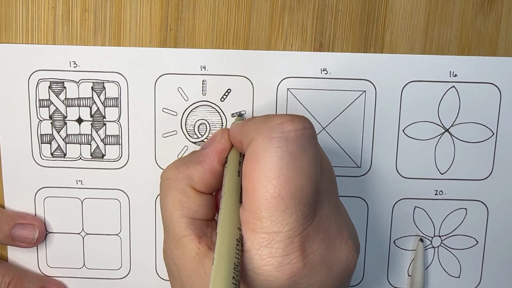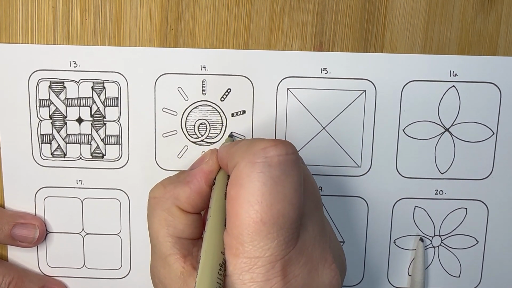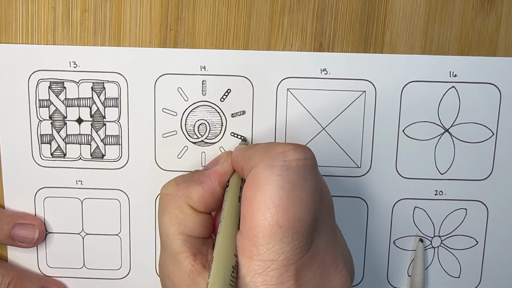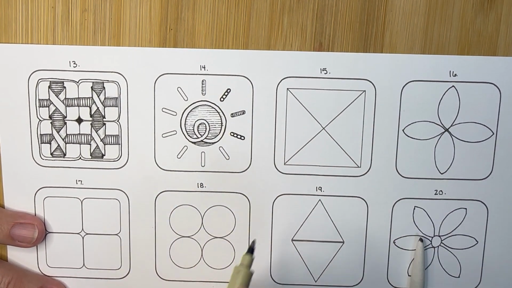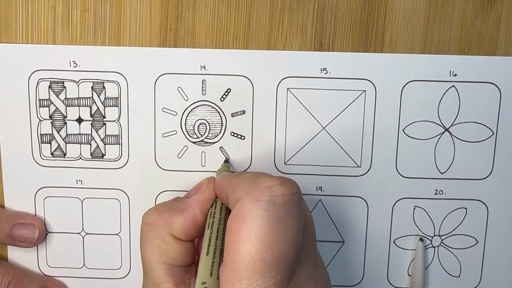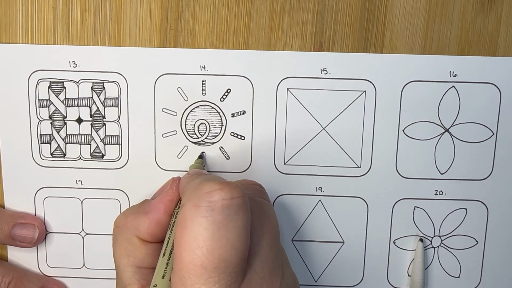So every other one, I'll do striping and then I'll do orbs. I just thought it would be fun on one of these little tiles to do an object. So a little sunshine.